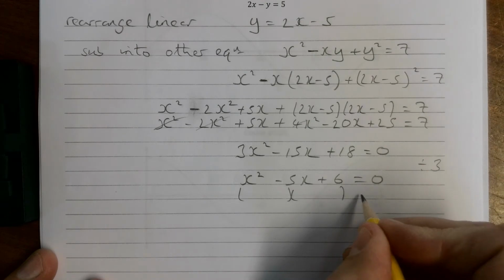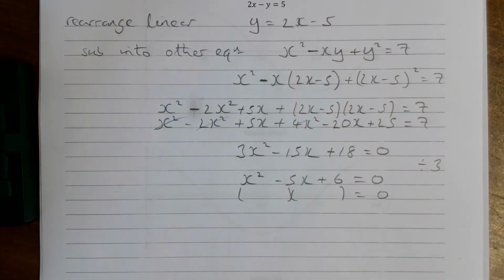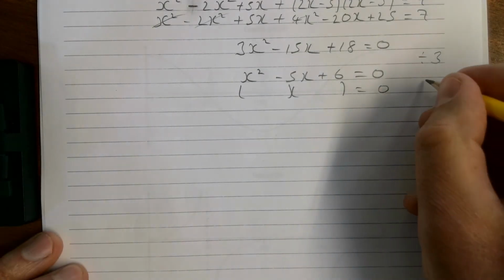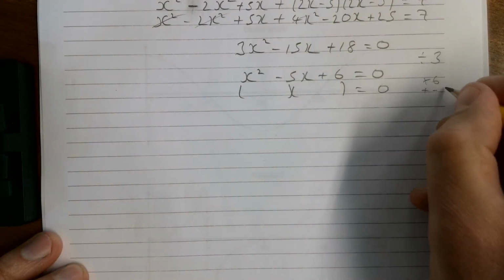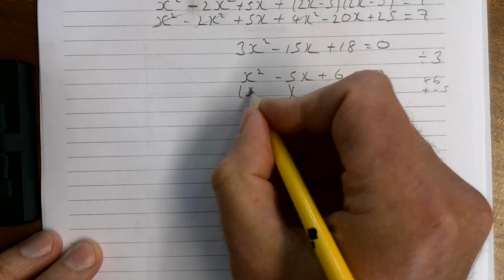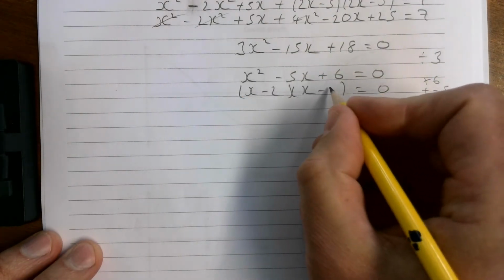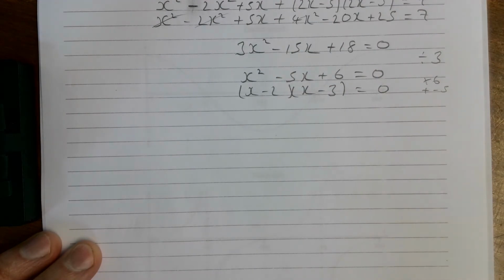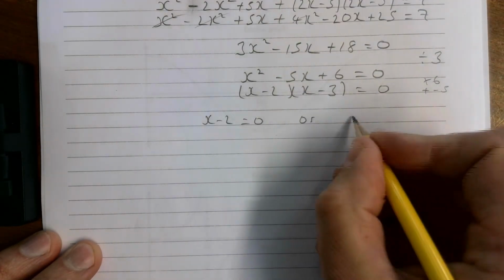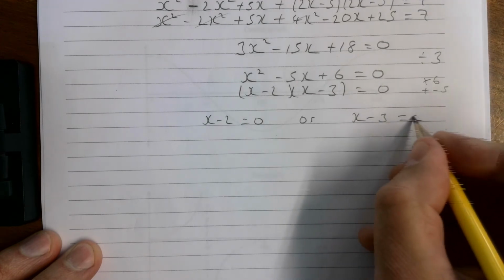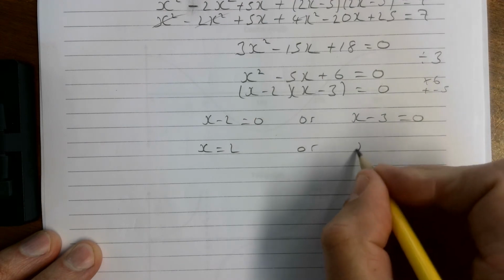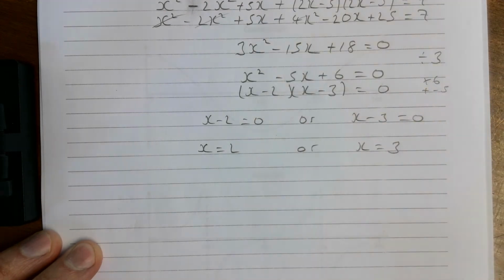I'm looking for two numbers that multiply together to give 6, and the same two numbers add together to give minus 5. So they're going to be x minus 2 and x minus 3. So that means x minus 2 equals 0, or x minus 3 equals 0. That means x equals 2, or x equals 3.